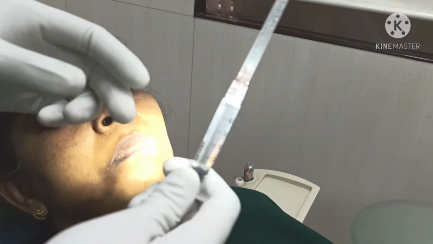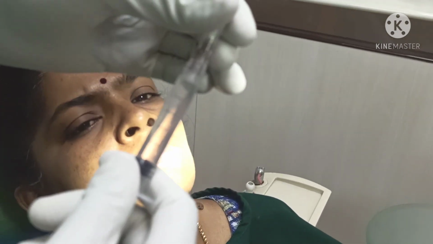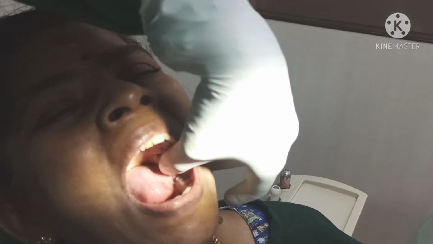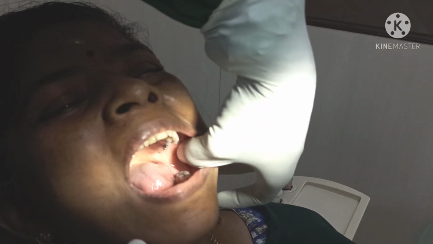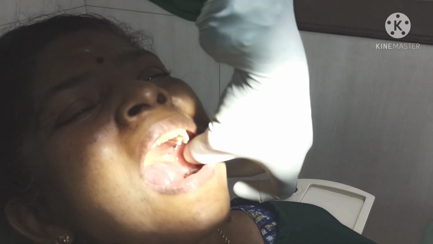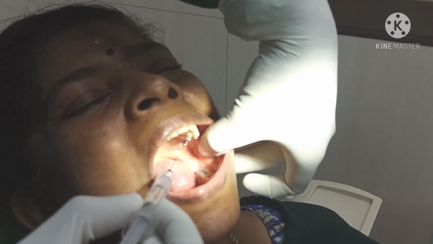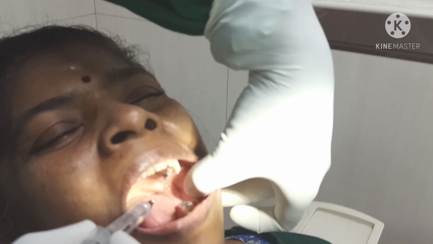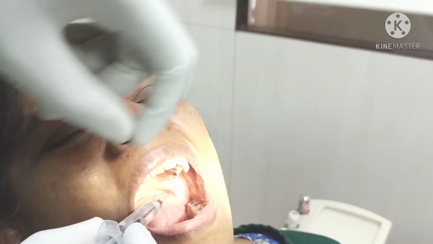Now we are using a regular 2 ml syringe. Make sure there are no air bubbles. If you are planning to use a cartridge, that is fine. If you are planning to use computerized anesthesia called STA, that is also fine. Now we are going to give the block. Keep the thumb here. As I already told, even if you are not palpating, that is fine. This is the pterygomandibular raphe. This is approximately 8 to 10 mm above the occlusion plane.